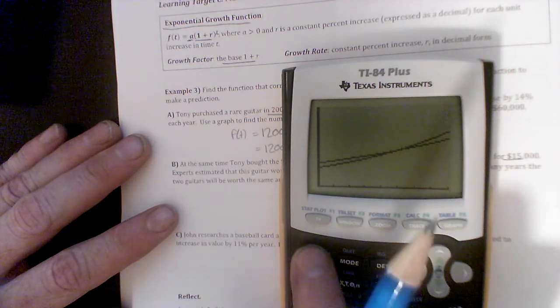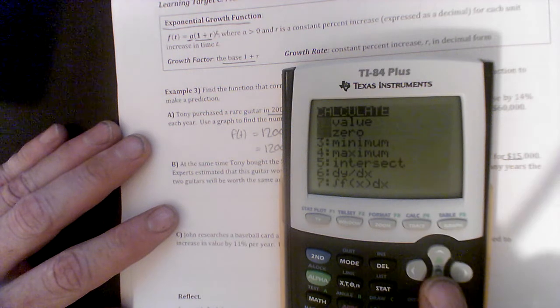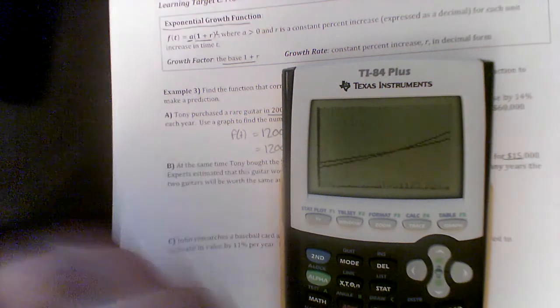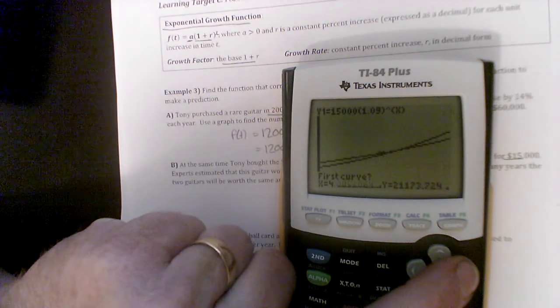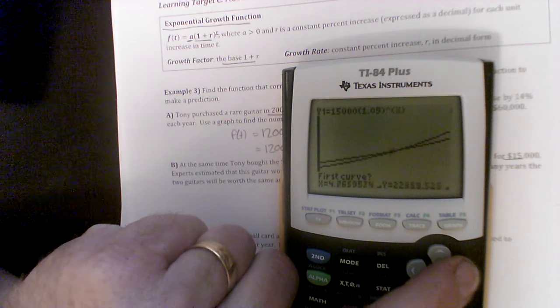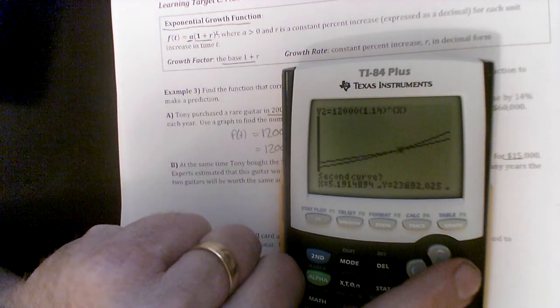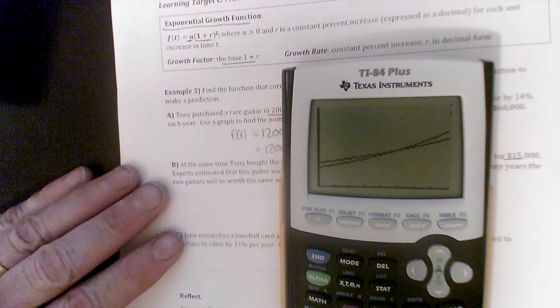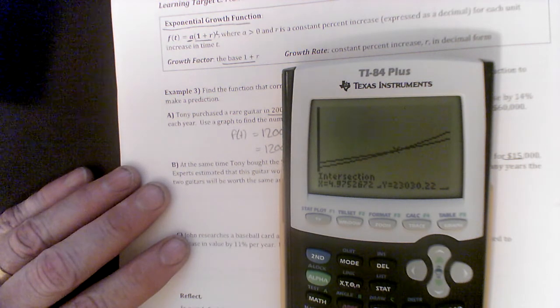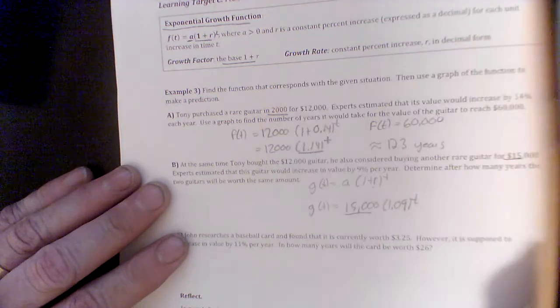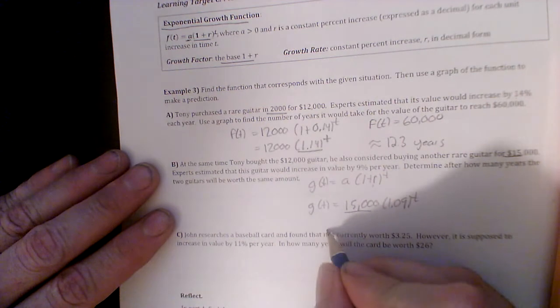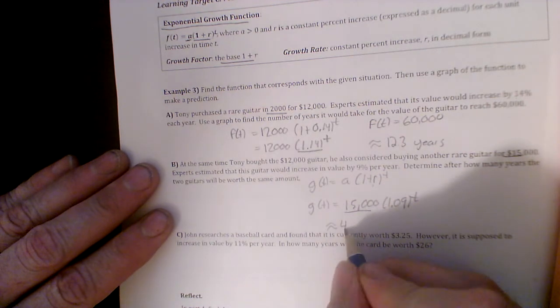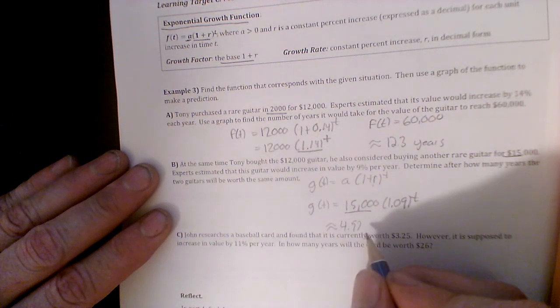Let's do second, calc, intersect. And I'm going to get as close as I can. I'm going to guess in there somewhere. Maybe in there. And it looks like they cross at about 4.97 years. So we're going to say approximately 4.97 years.